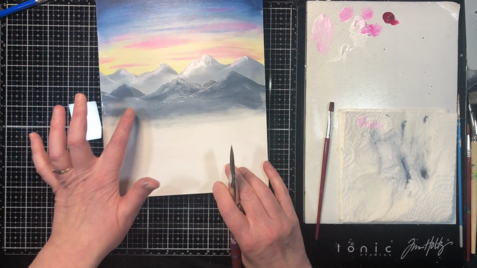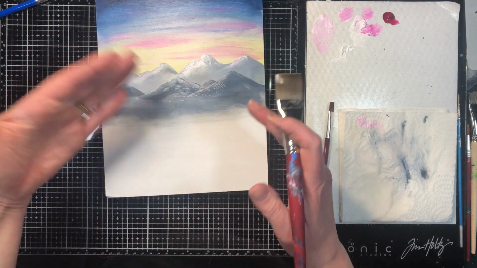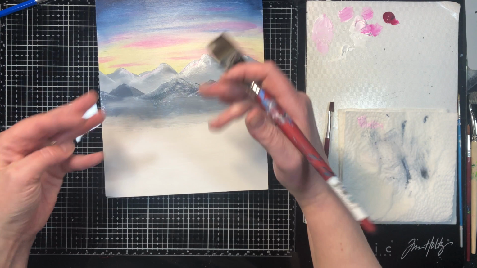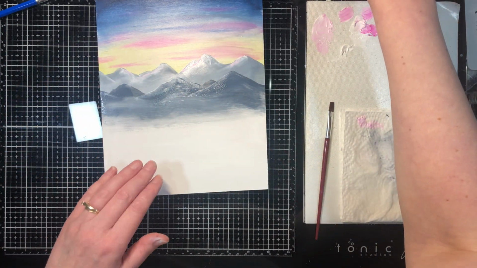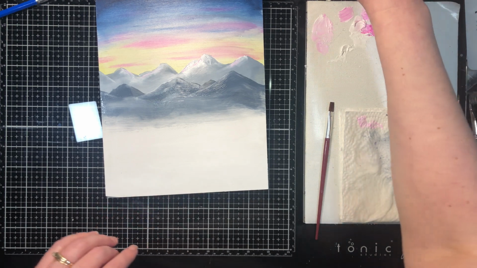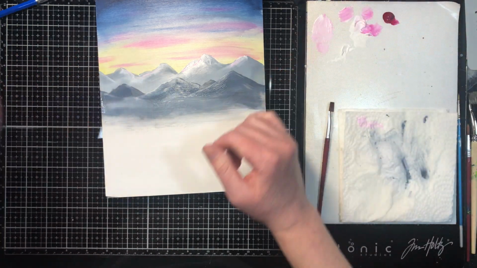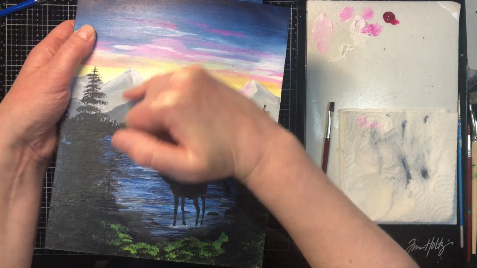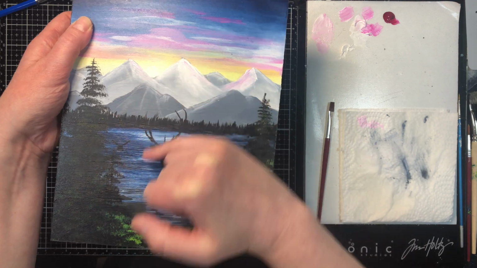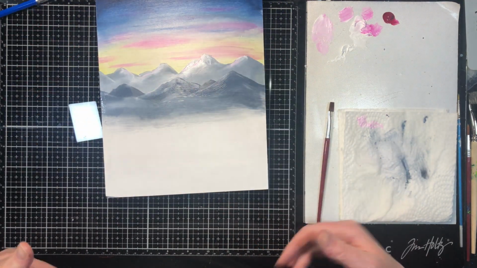There we go. So by having some dark and then the light streak in front of it, it just gives the illusion of one mountain being behind the other or in front of the other. I'm going to leave that to completely dry, and it shouldn't take too long. Acrylic paint doesn't take a long time to dry. Once it's completely dry, we're going to add the sun and the little light streaks, and then we're going to do our tree line to prepare for the bottom part of our painting.